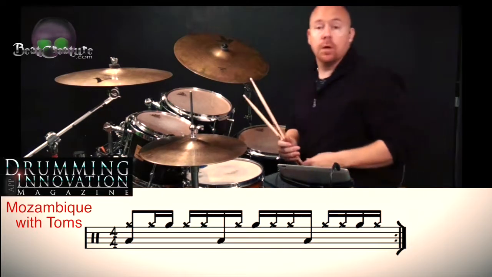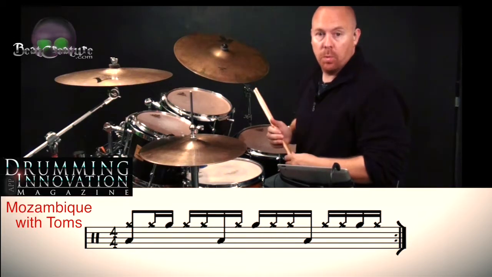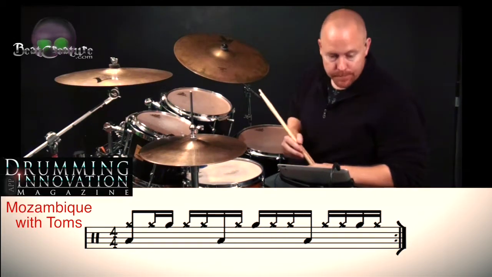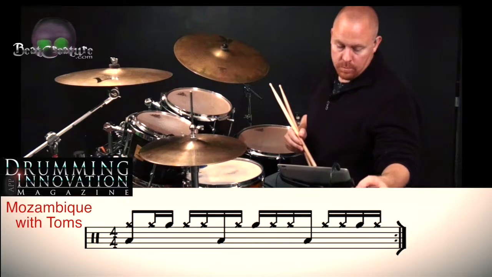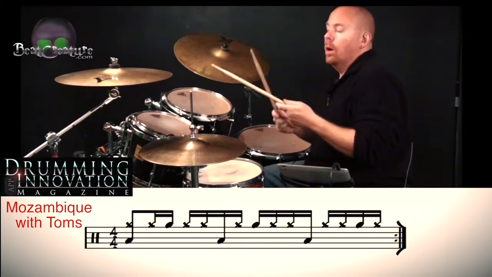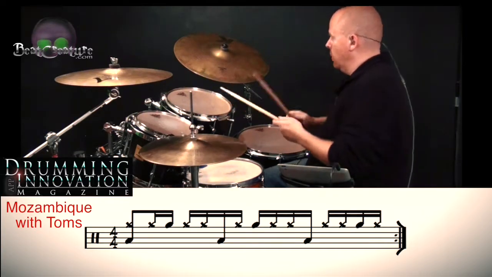Okay? Now let's play along with the first Mozambique pattern 1, and we're going to slow it down a tad. 1, 2, 3, 4.